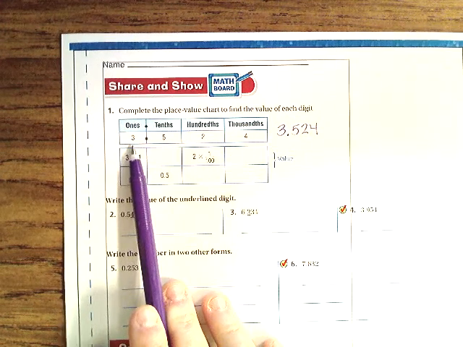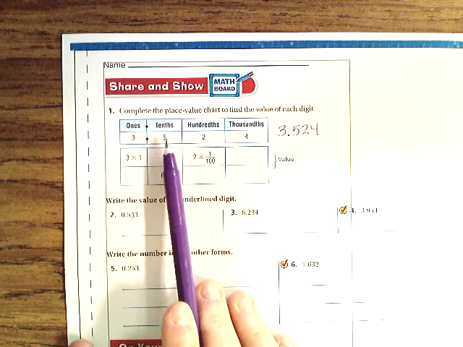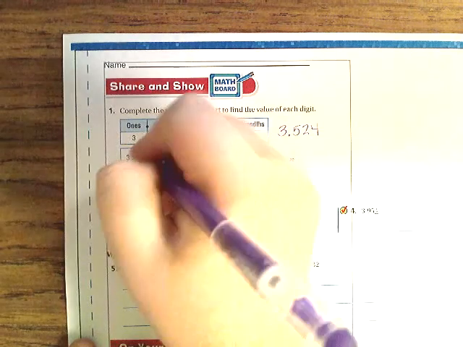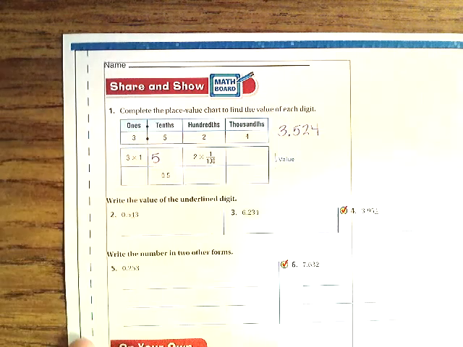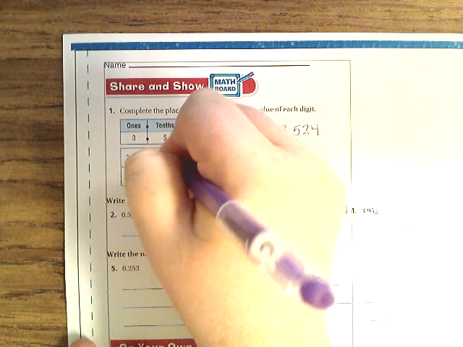We have a 3 in the ones position. We know that 3 times 1 is 3. Okay, now we're looking at the tenths position. Not the tens, the tenths. Tenths, okay? So we're going to start by writing the digit, which is just 5. And we're multiplying that by 1/10. 1 over 10.